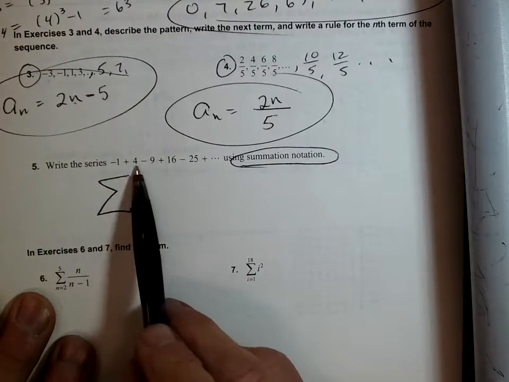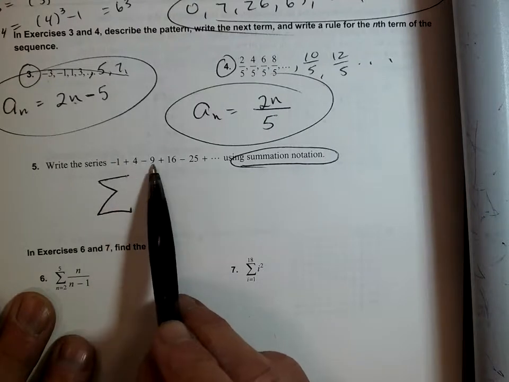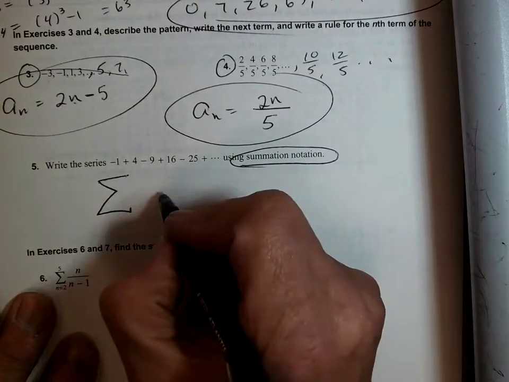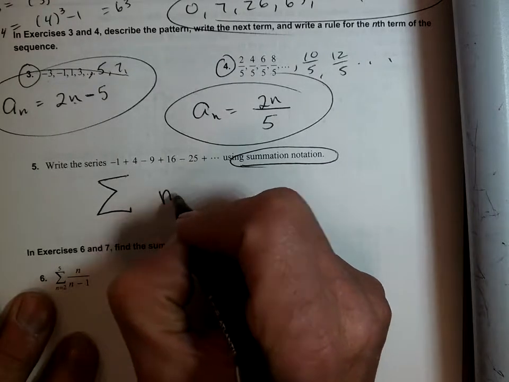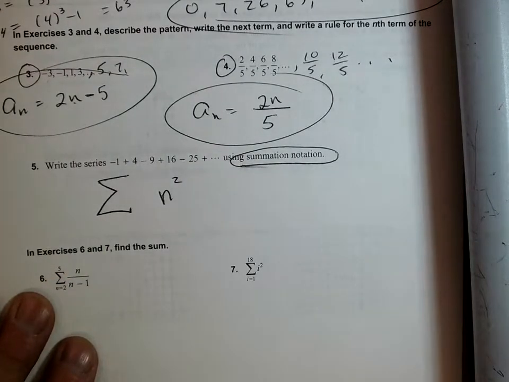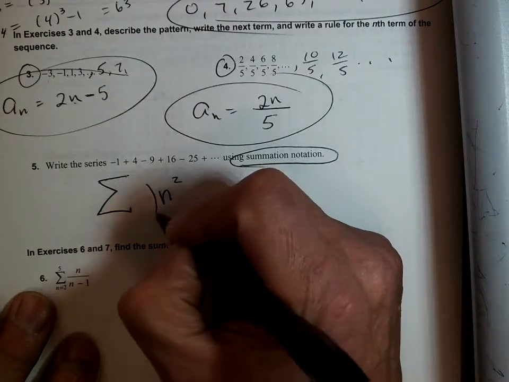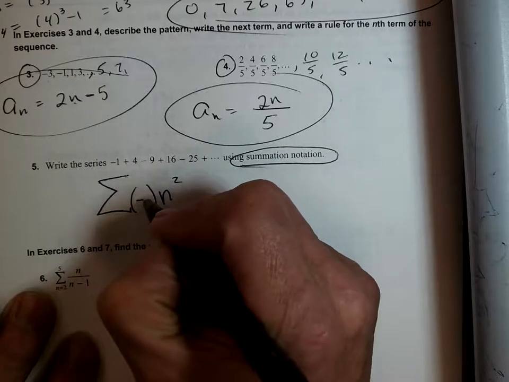What about these numbers? These numbers look kind of special to you? They're square numbers, right? They're n squared numbers, aren't they? But they go positive, negative, positive, negative, positive, negative, right? So I need to have, this one's a little tricky, but if I do a negative 1 to the n power.